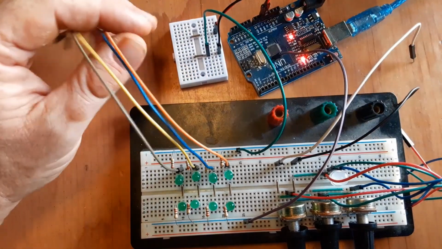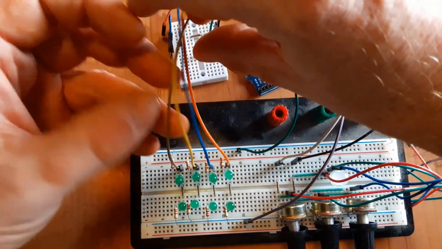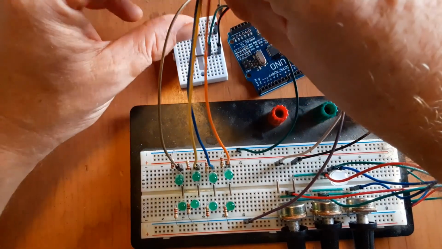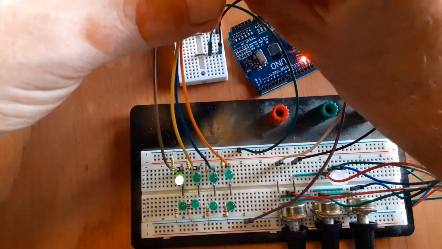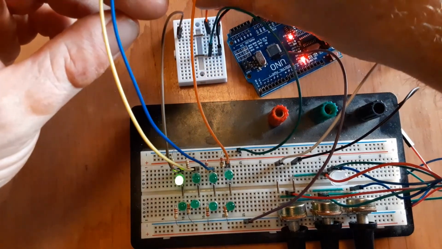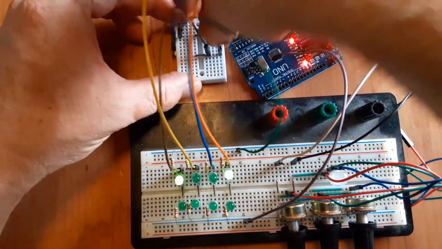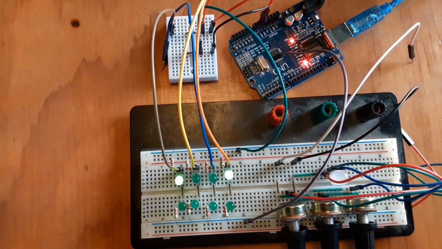If I turn on this top row, it looks like the brown wire here is the first LED, and the orange wire here will be our 4th LED. So with just one row, that's fine.